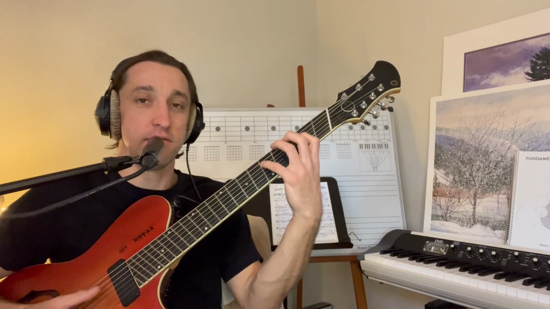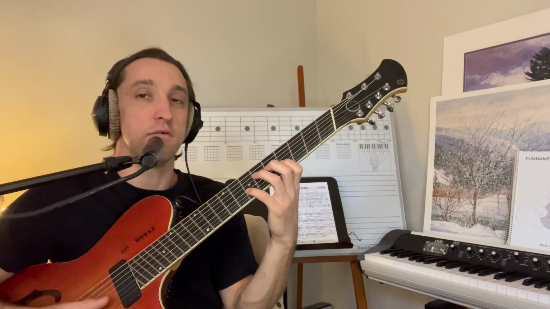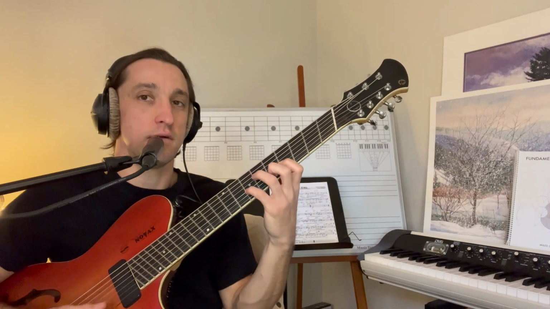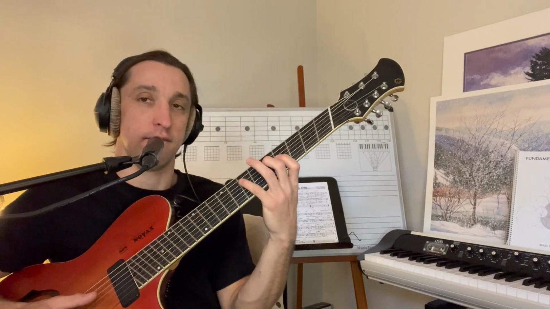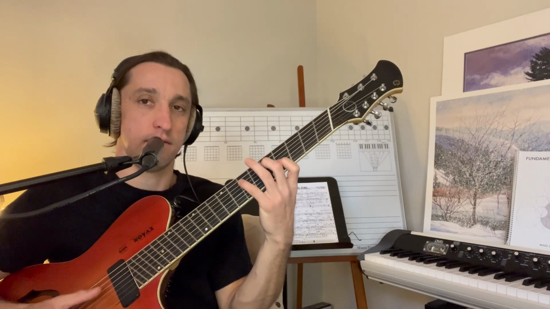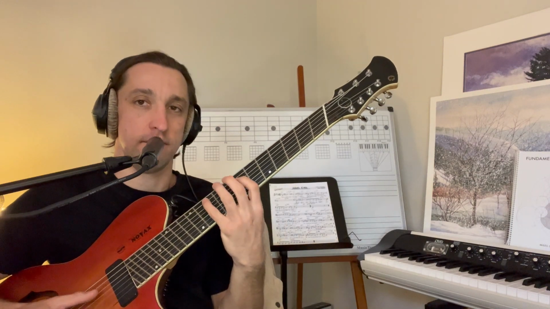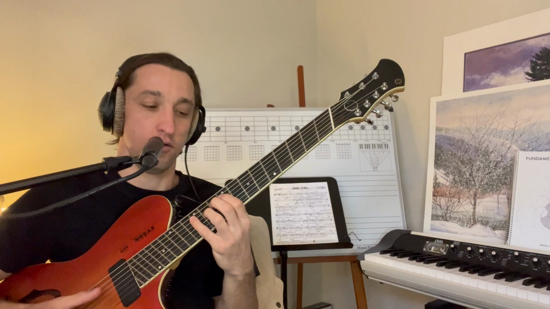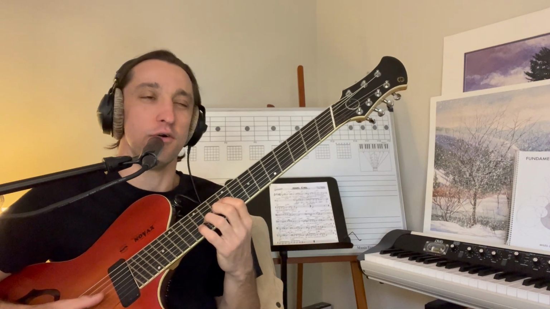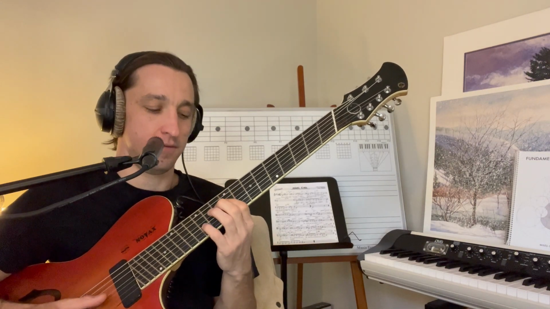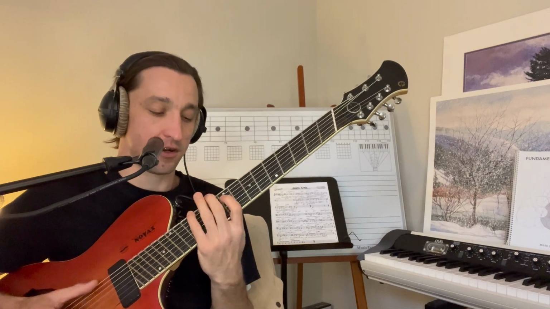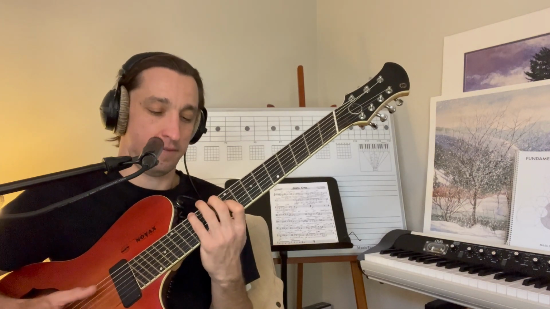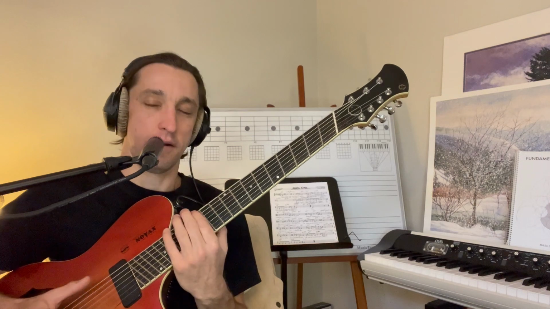You want to be able to do this here and here and here and here and here. If you have a 7-string guitar here, down here.